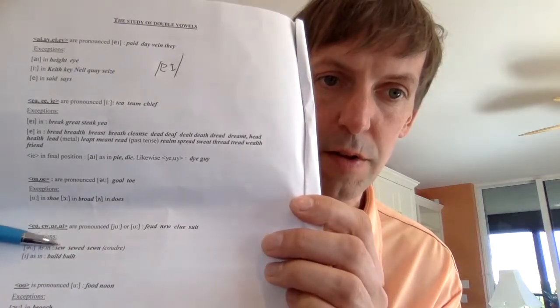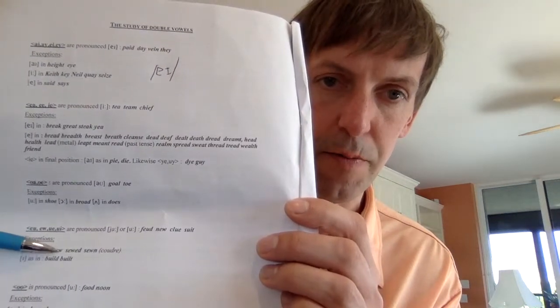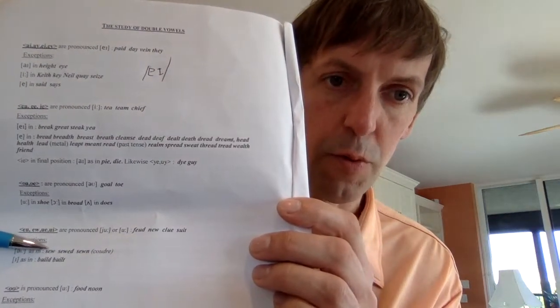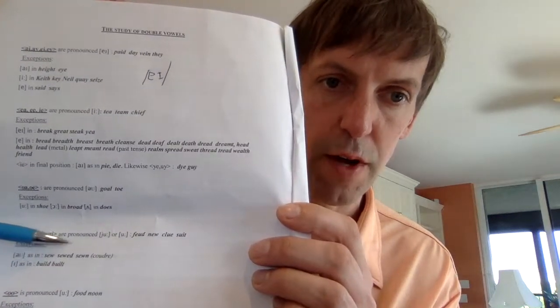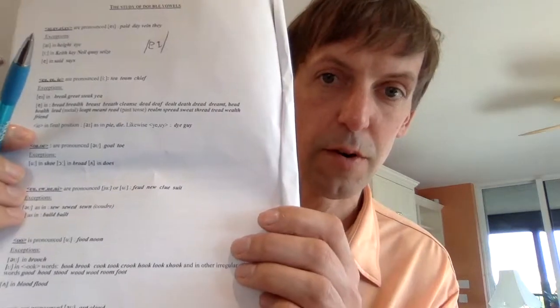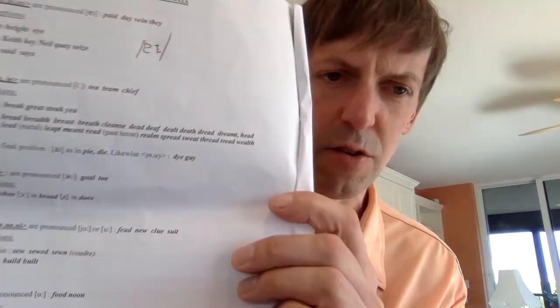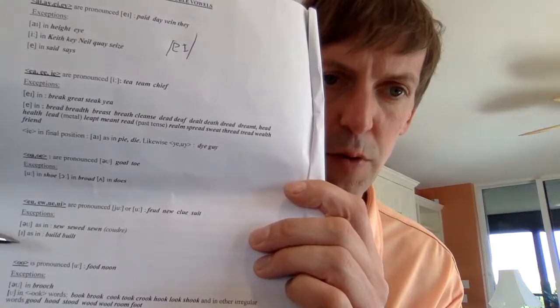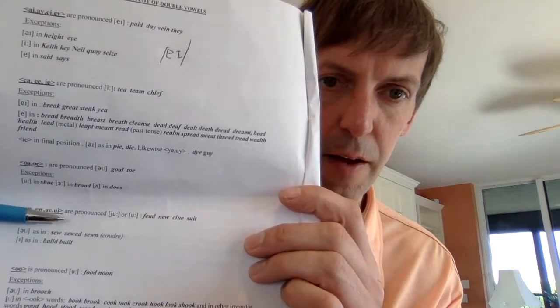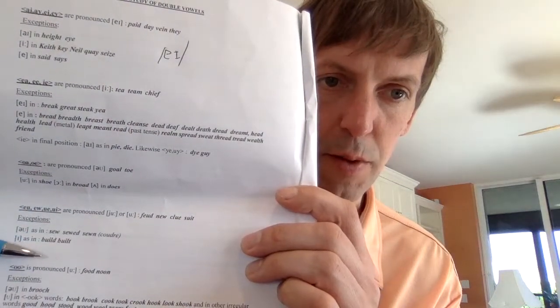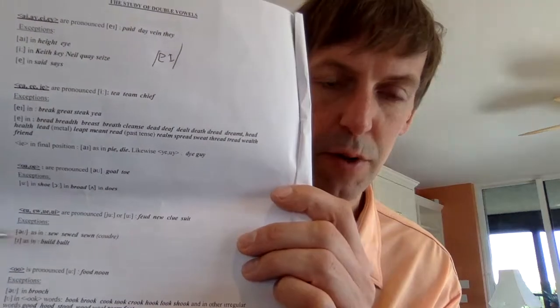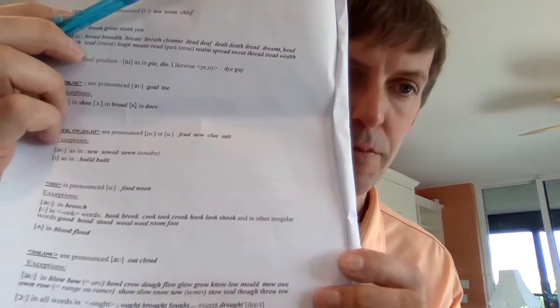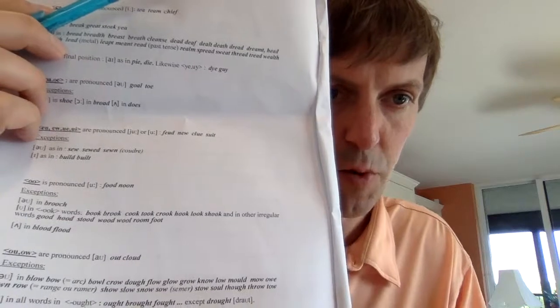That would be the infinitive for sew, the simple past sewed, and then sewn, the past participle. So that's not so obvious. And then with UI, it will exceptionally be I, as in built, building. I don't need to say much more about that.